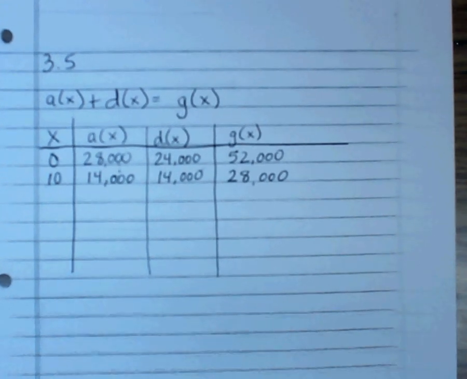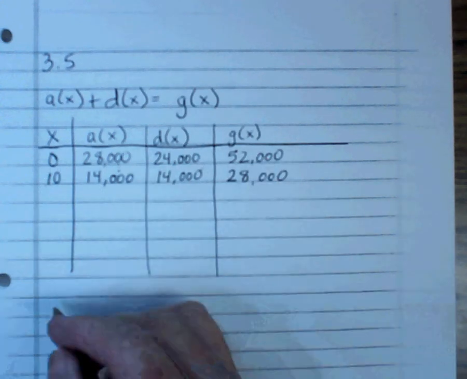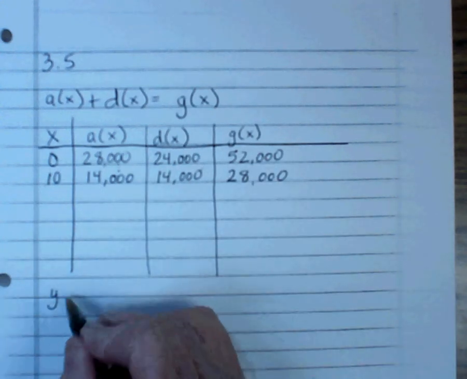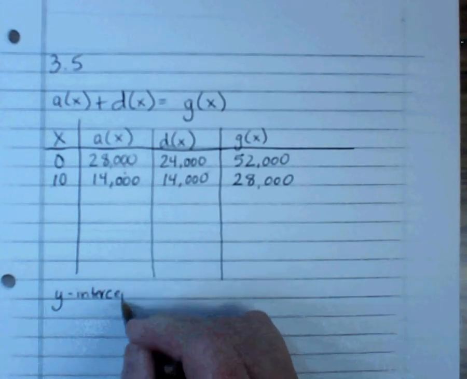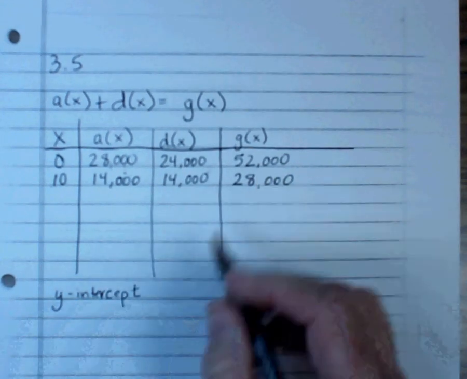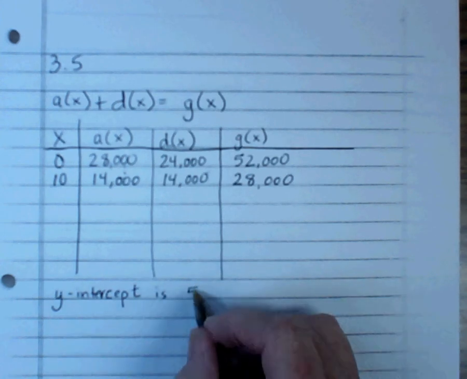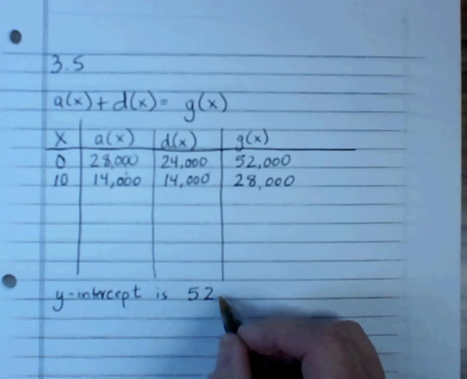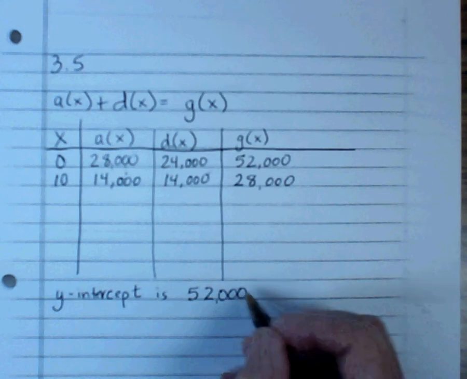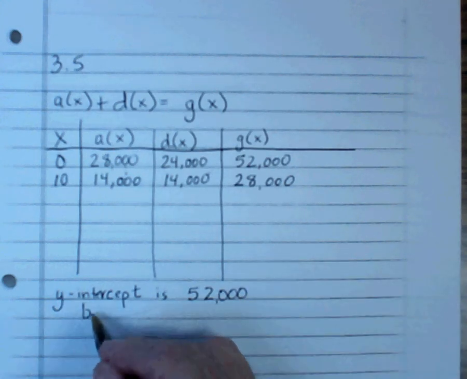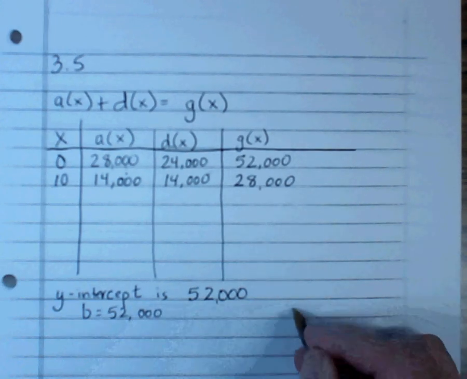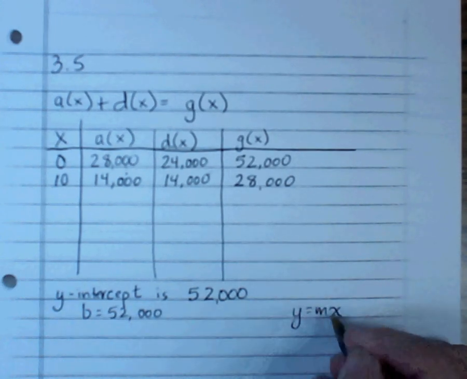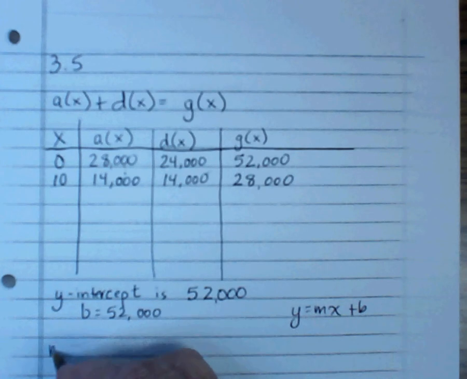So we can do what we did before and figure out our slope, and we know our intercept. Our y-intercept is 52,000 gallons. That's what we started with. So b equals 52,000 in y equals mx plus b. But we have to find m.